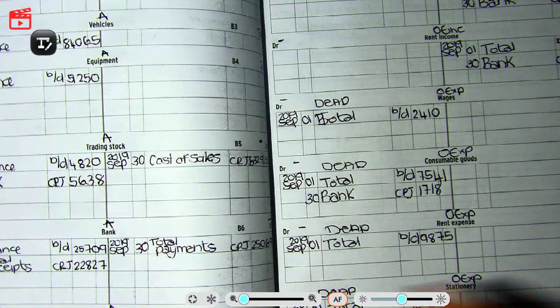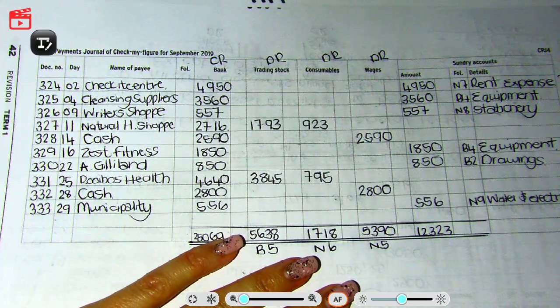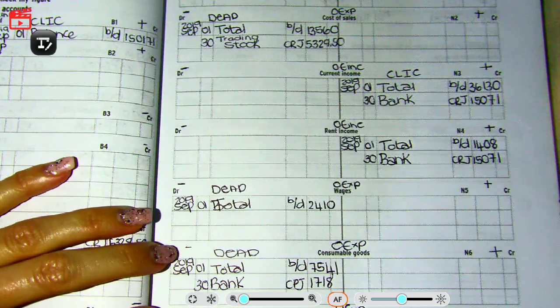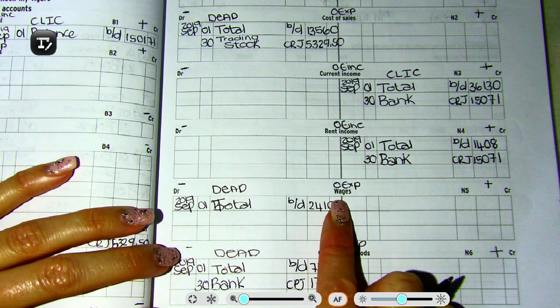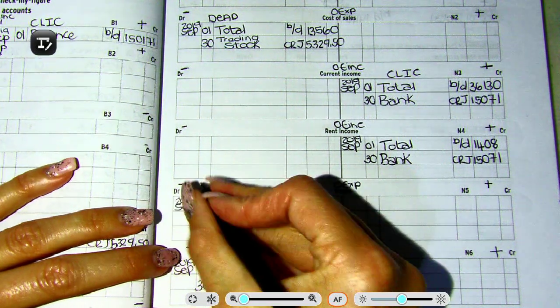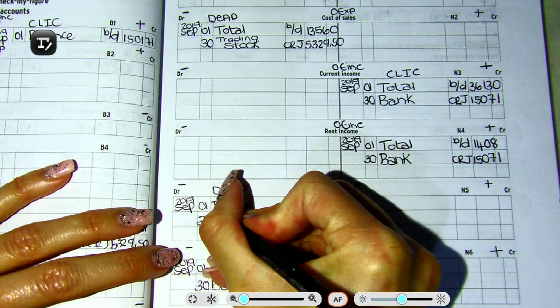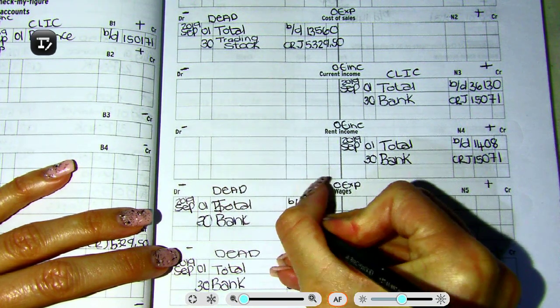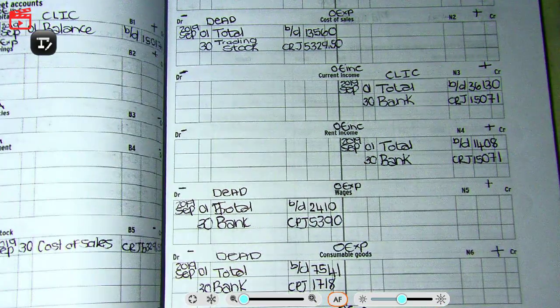Okay, next we have wages. Wages, which is 5,390. Okay, wages is also classified as an owner's equity expense. Owner's equity expenses always decrease my owner's equity, and owner's equity decreases on the debit side. I am posting a column from my CPJ, so it's on the 30th. My contra account, once again, is going to be bank. It's coming from my CPJ, and my amount is 5,390. Lovely.